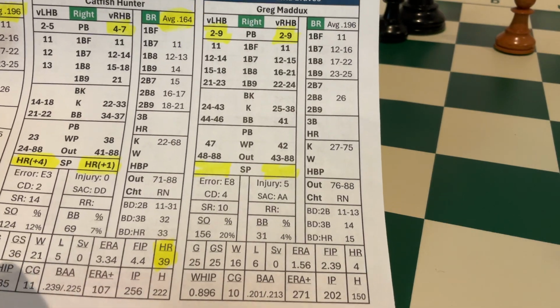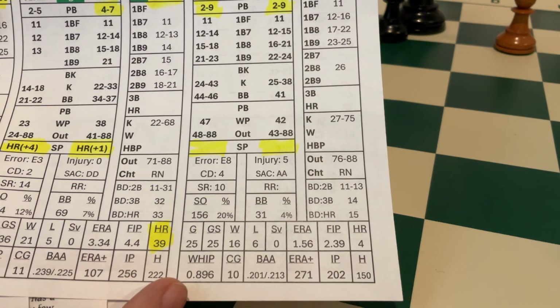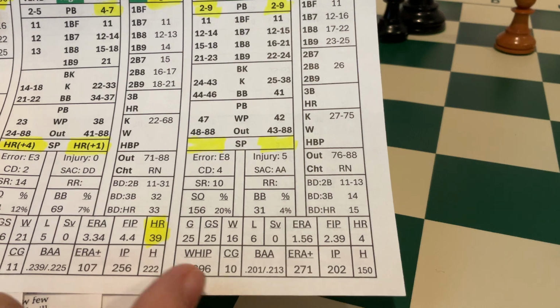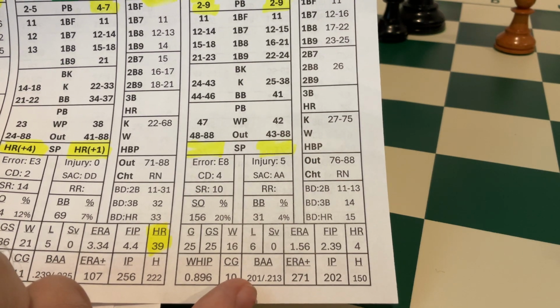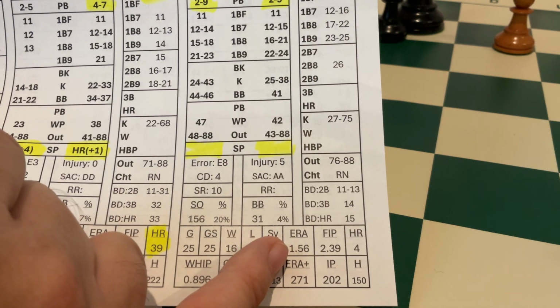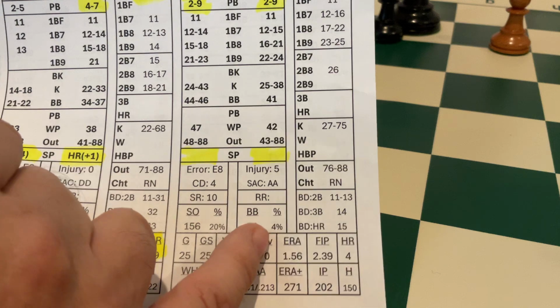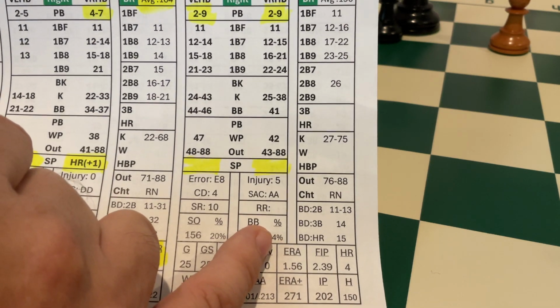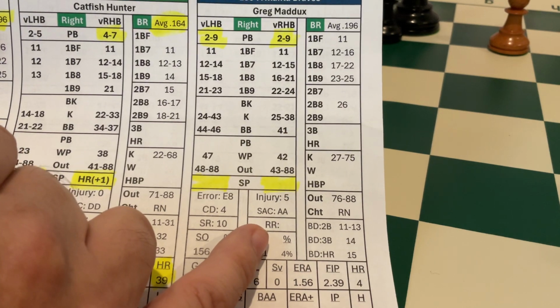Now you have Greg Maddux, who in 1994 had an amazing season. I mean, his WHIP was 0.9. Batters batted in the low .200s against him. His ERA was 1.56, and he only gave up 4 home runs. And he didn't walk very many people either. That's a low walk rate, about half of average, or even better.